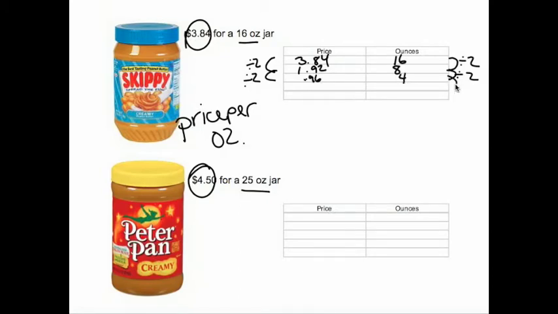We're going to divide by 2 again. I'm dividing by 2 because when I started out with 16, it was an even number, and I know that all even numbers are divisible by 2. So 4 divided by 2 is 2, and 96 divided by 2 is 48. Now I'm almost there.